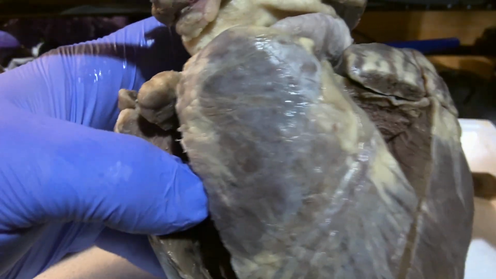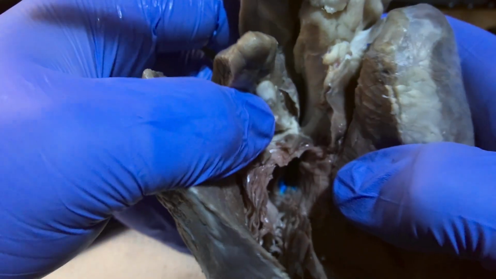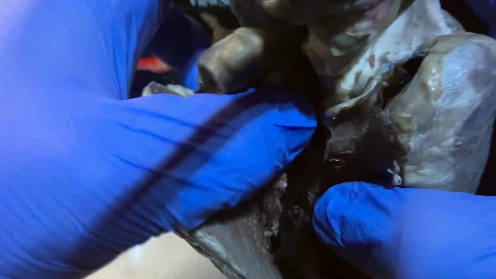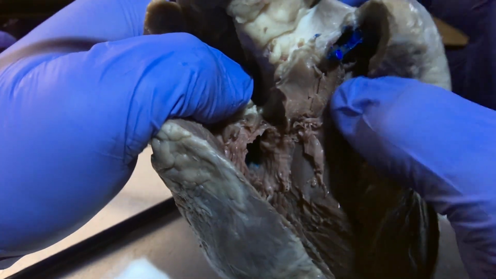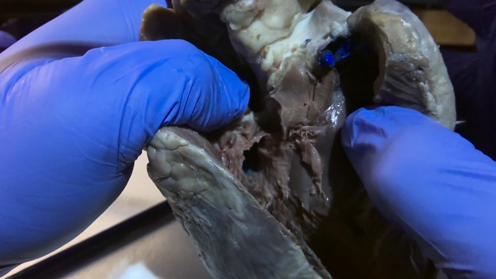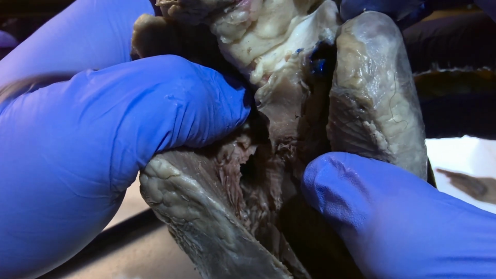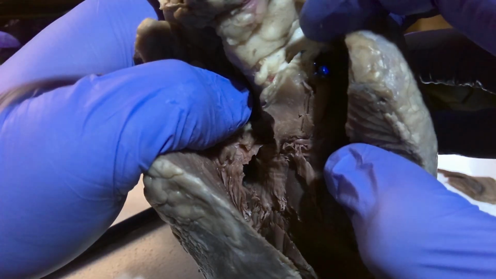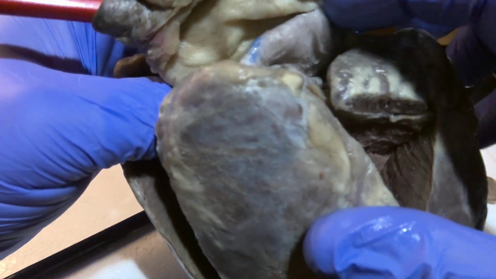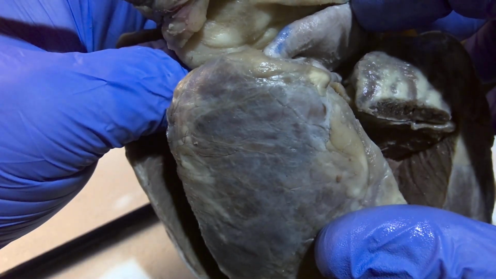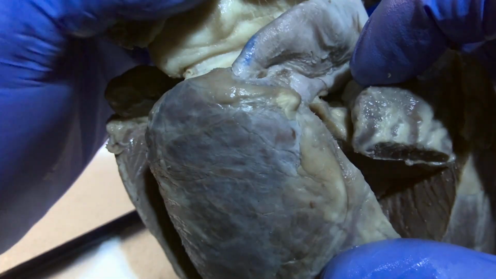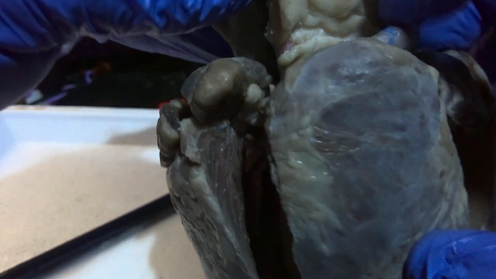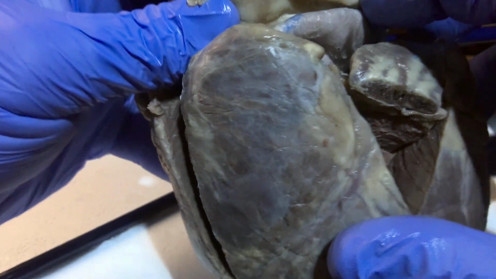The pulmonary artery, where blood leaves the right side of the heart to go be oxygenated in the lungs, is going to be found here. So that would be our pulmonary artery. Correction, I'm sorry. This would be the left pulmonary artery, and the right pulmonary artery would be here going to the right lung.